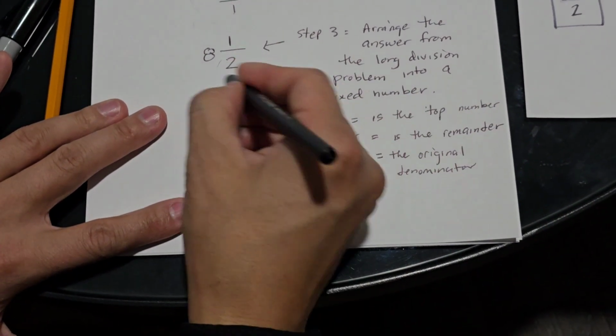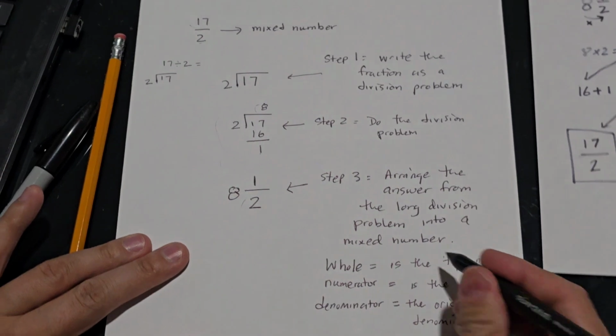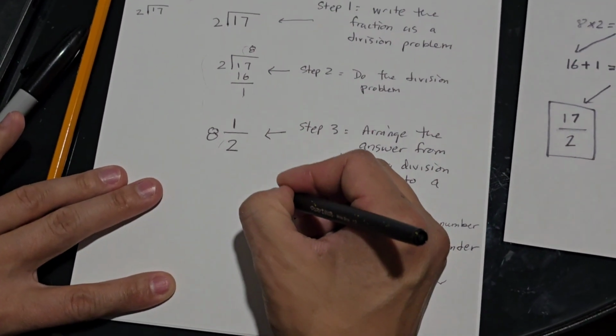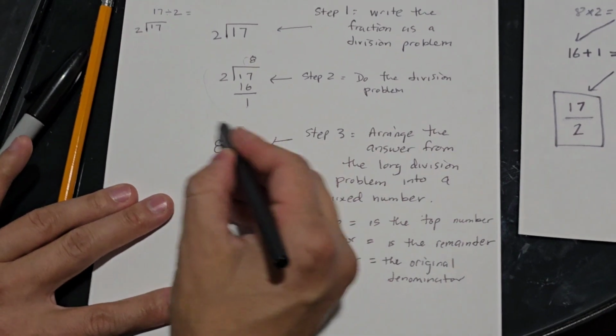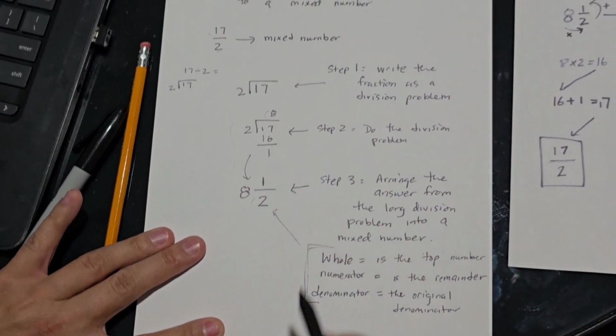So if you look here, the 2 here is actually the 2 that was up here as well. So this right here was how we found this mixed number from this division problem.